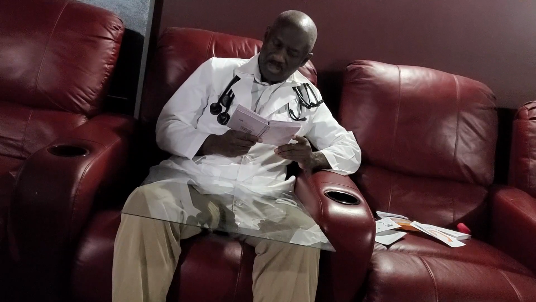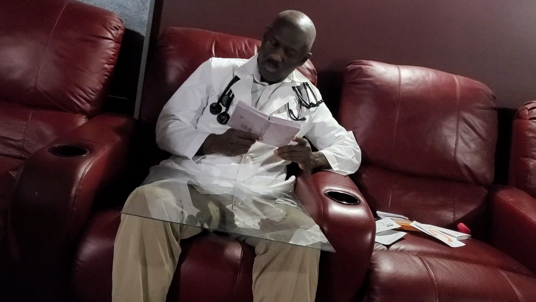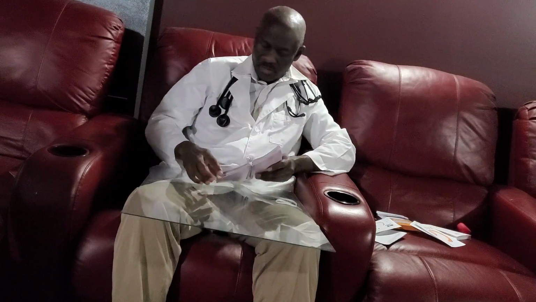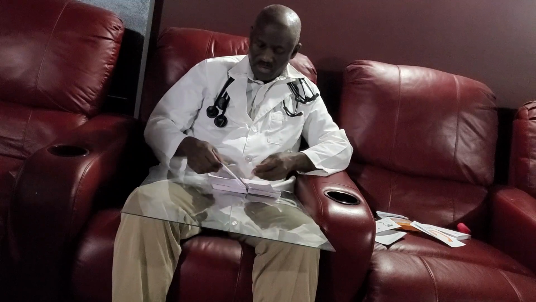This is the ionic reaction: Ca2+ plus 2OH- to yield Ca(OH)2, calcium hydroxide.